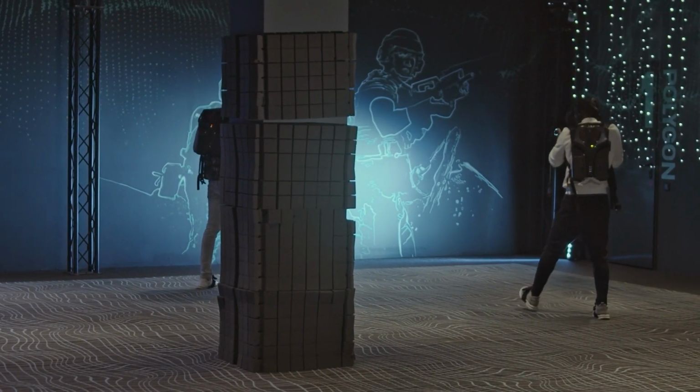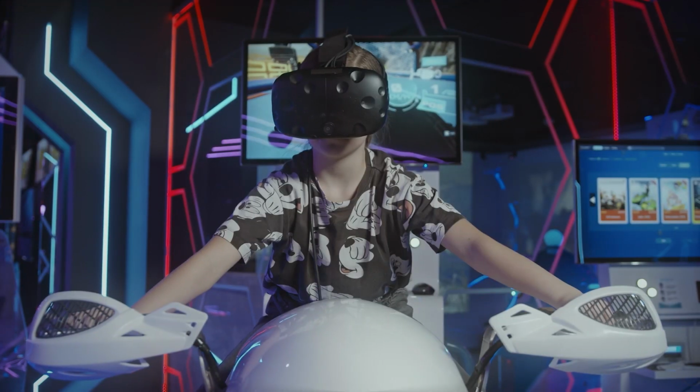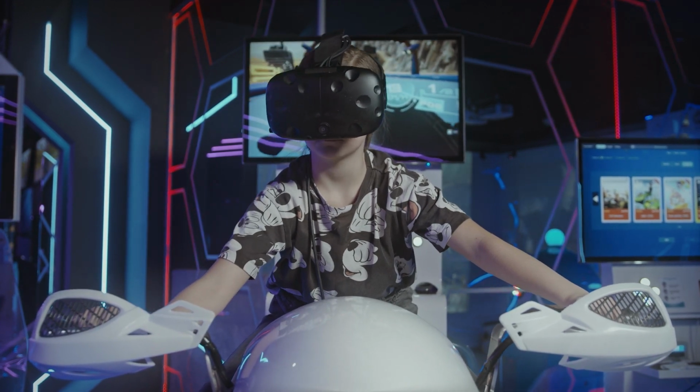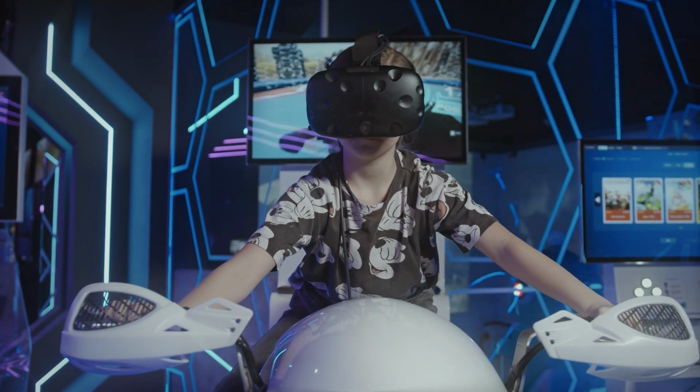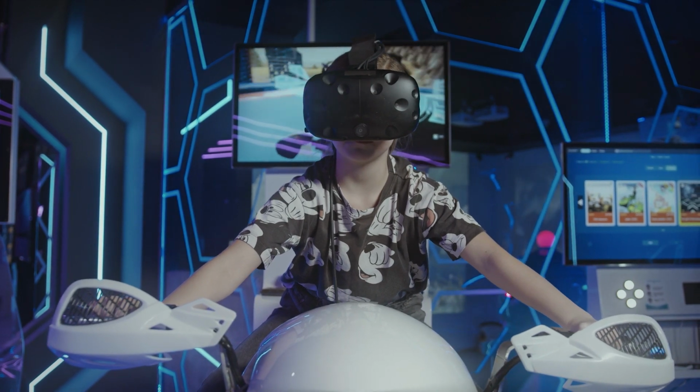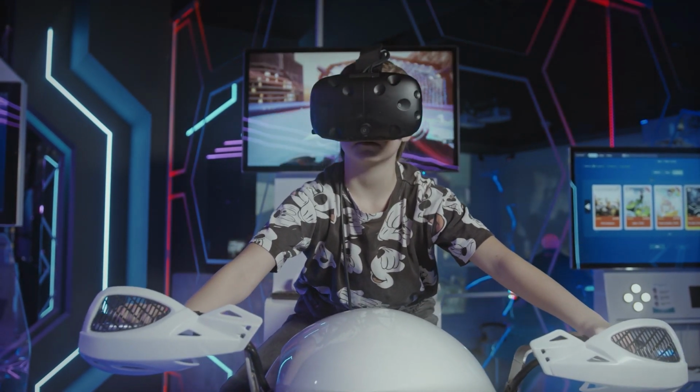Fully immersive simulations give users the most realistic experience possible, complete with sight and sound. The VR headsets provide high-resolution content with a wide field of view. Whether you're flying or fighting the bad guys, you'll feel like you're really there.